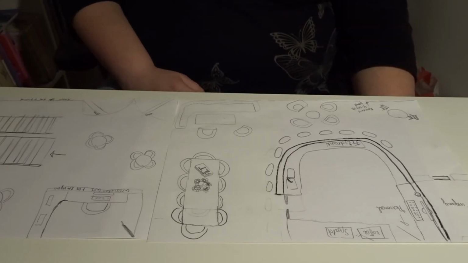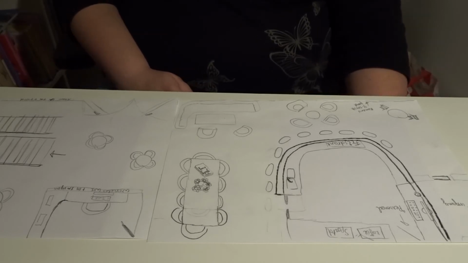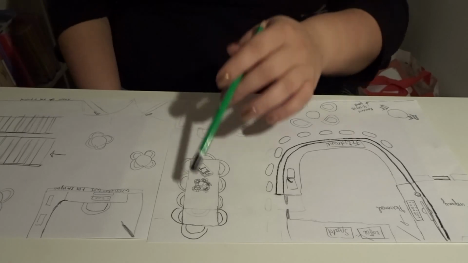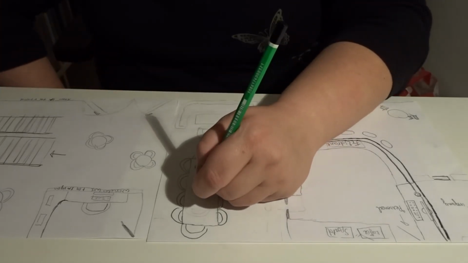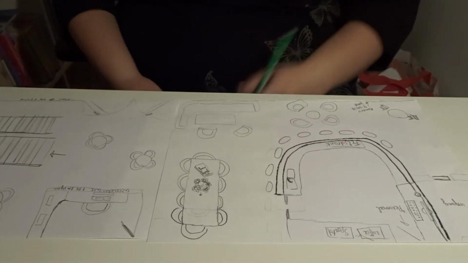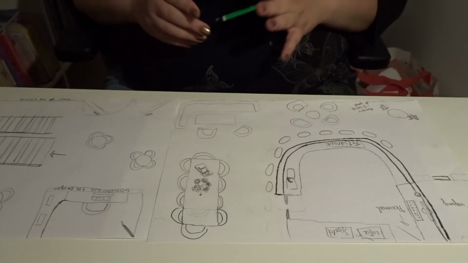People who are alone and want to read a magazine or the newspaper. Even sometimes people who bring their own laptop and work there for an hour or 2. In the middle of this table, well, now it isn't the middle anymore, but when I started drawing it was almost the middle, you have this huge vase with flowers in it.